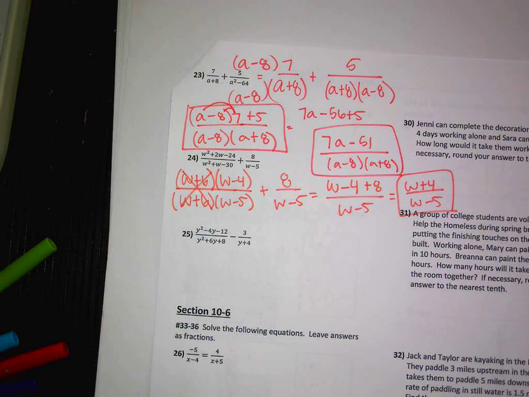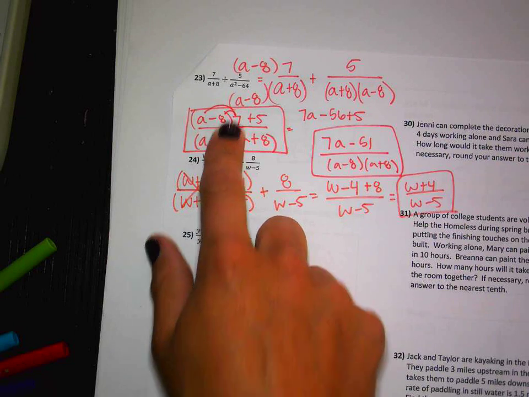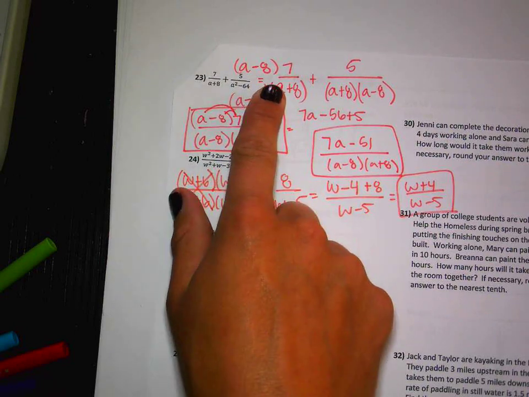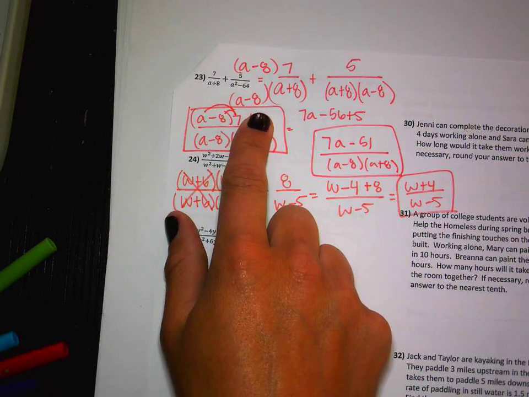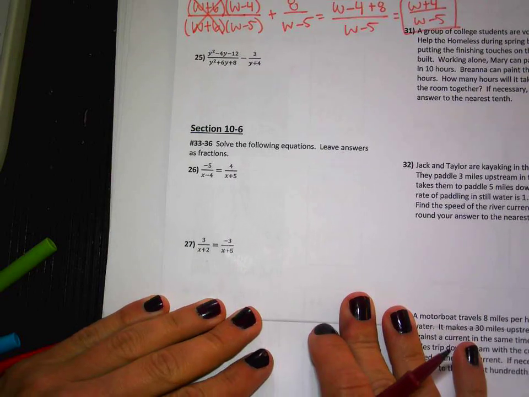I'm talking about 23, by the way. On the top, where you're trying to get the denominators at the bottom the same, you had to multiply them on top and bottom. Okay, that makes more sense. When you said it, I was like, sure.